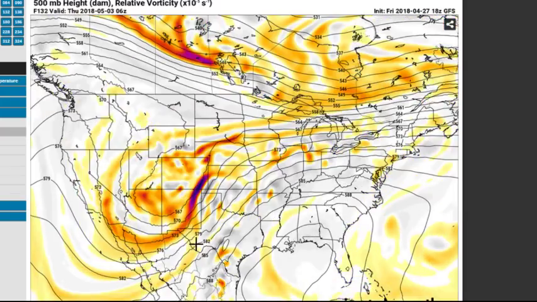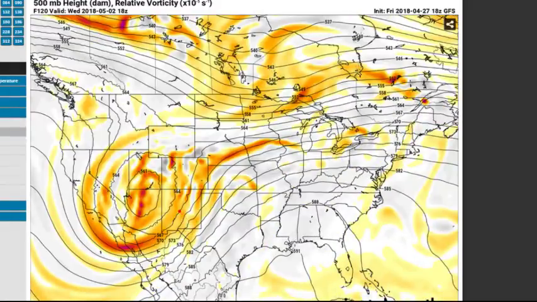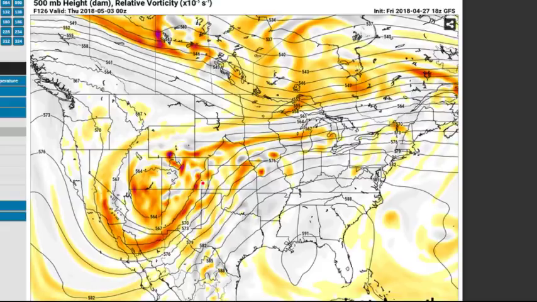Here comes that strong upper level trough. Looks like that shot of upper level energy is here around midday Monday. And then it moves up into the panhandle for evening. This is phased really, really well with heating. So this is probably going to kick off some severe weather. That's going to be probably our big day.